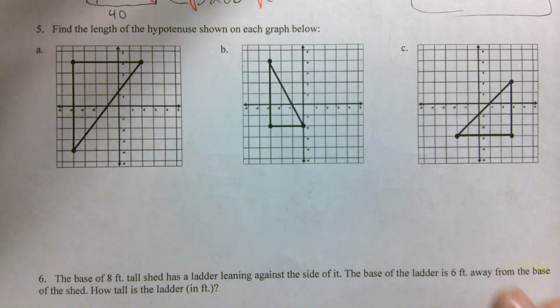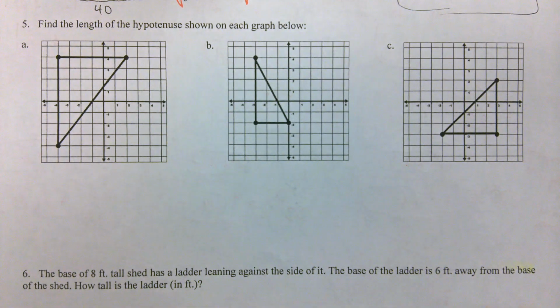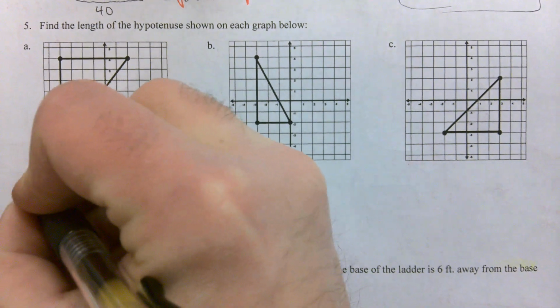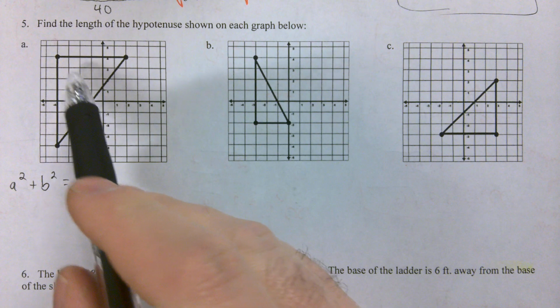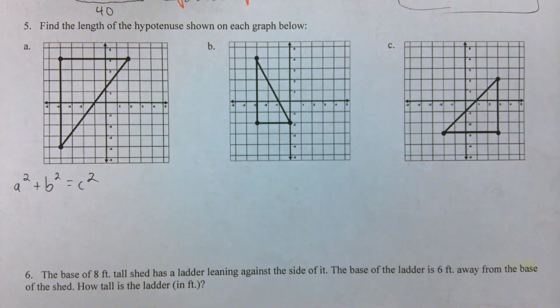Okay. Now this is where in every class there was 20 plus people confused on the graphs. But in reality it's very simple. This is just the Pythagorean theorem. A squared plus b squared equals c squared. Only difference is we don't have my a and my b listed.